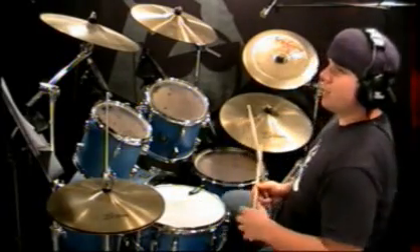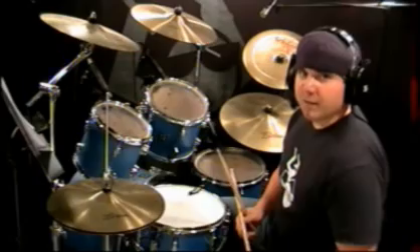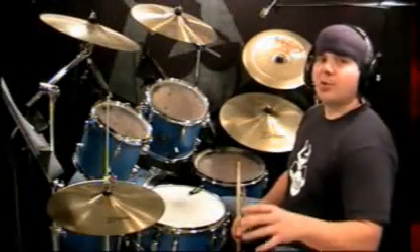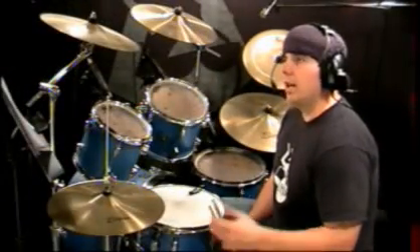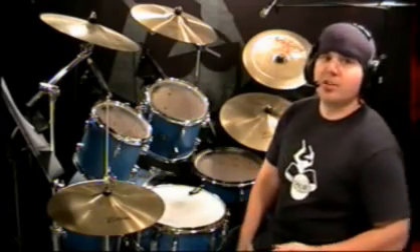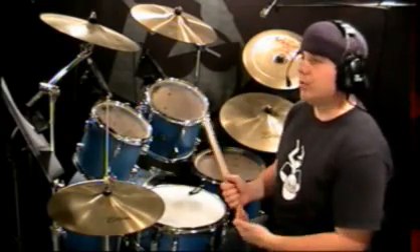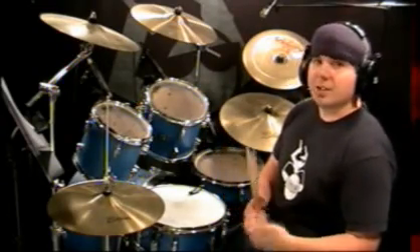In this drum lesson, I'm going to be teaching the song Everlong by Foo Fighters. This first part of the lesson is going to cover the intro to the song and the pre-verses, so make sure that you have the sheet music in front of you so that you can follow along.